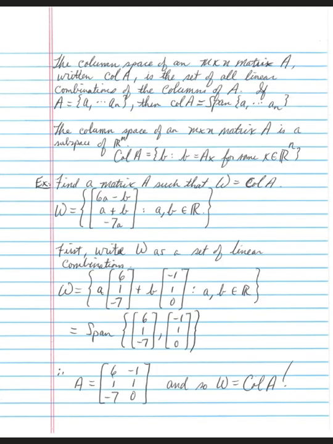The column space of an m by n matrix A, written col A, is the set of all linear combinations of the columns of A. So if A is a set of n vectors, then the column space is the span of those vectors. The column space of an m by n matrix A is a subspace of Rm. And by definition, the column space of A is any vector B that satisfies this equation for some x in Rn. So basically, we just have to have a consistent system.